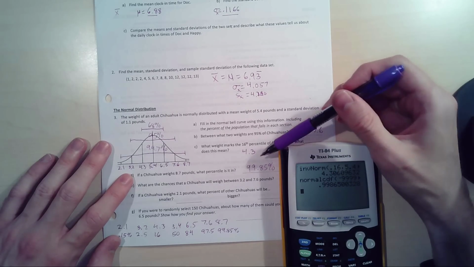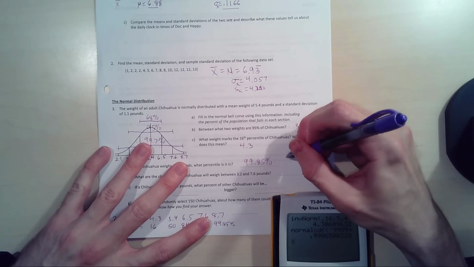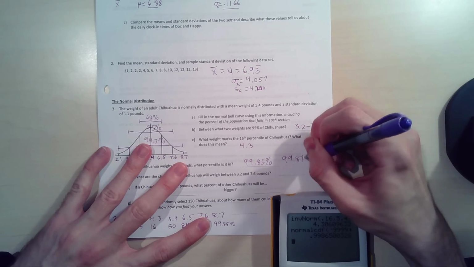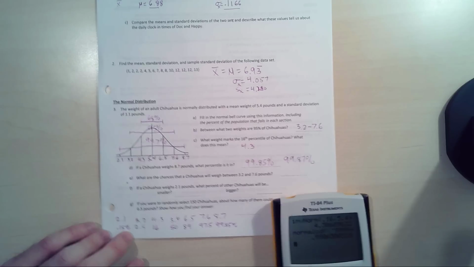99.86. If you notice, it's slightly different than this 99.85. The calculator's answer is the real answer here, so you kind of should have answered 99.87%, but I will accept either answer on the test. I don't care which one you pick.